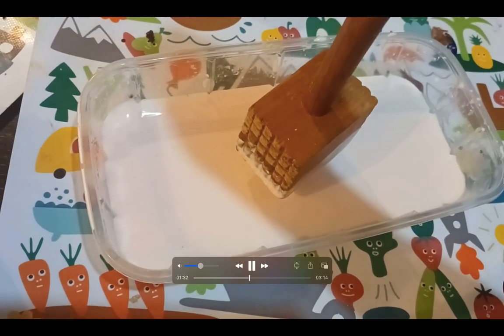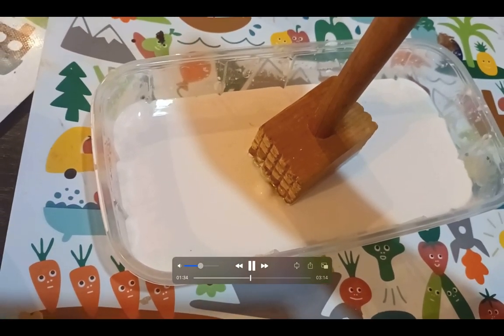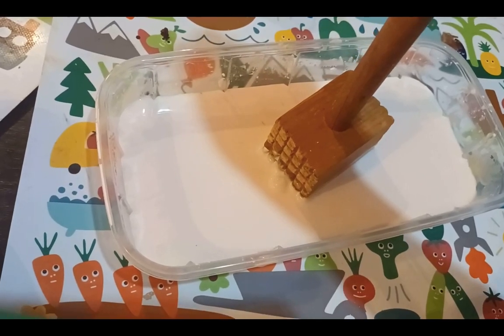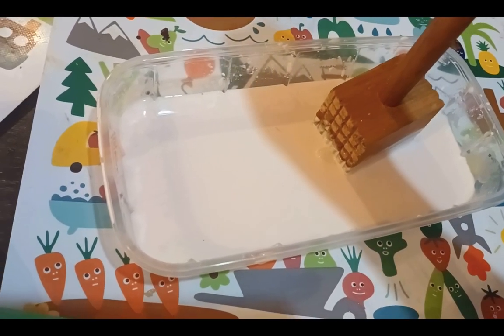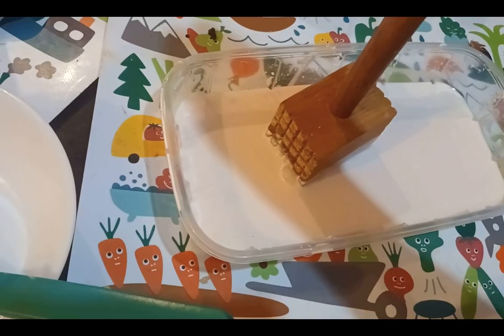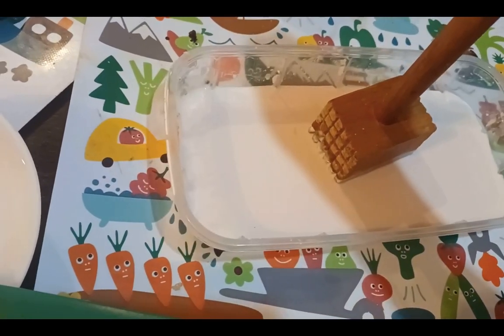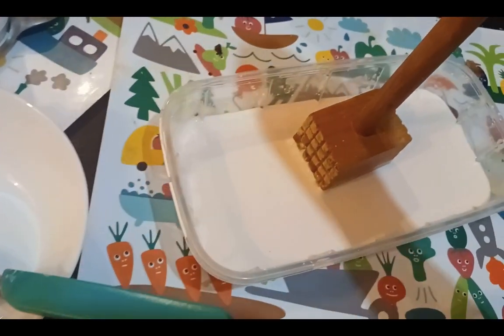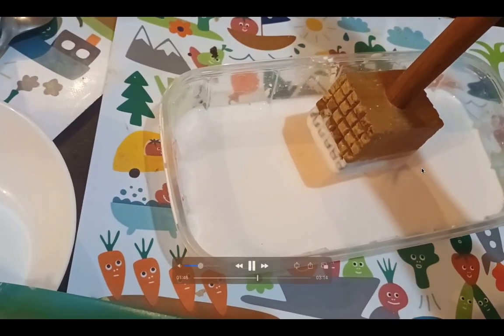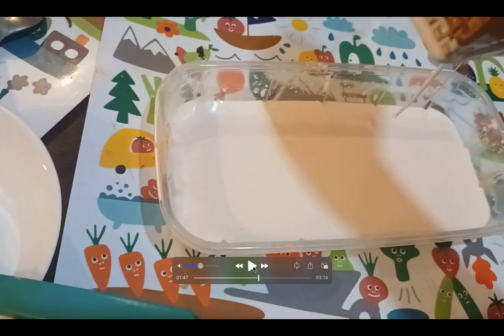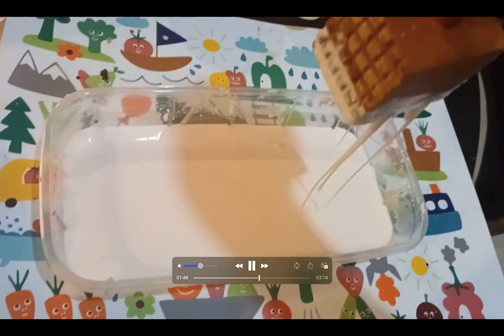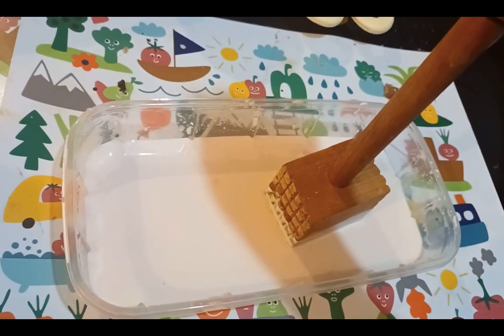So I'm going to apply a low shear force there. But then, yeah, you can see the shear thickening behavior: at low shear rates, at low shear forces, the viscosity of the fluid is low, but the higher the force, the higher the viscosity of the fluid.